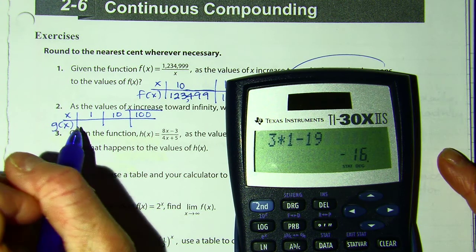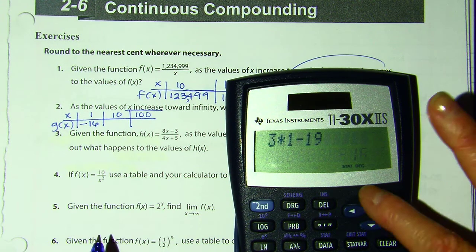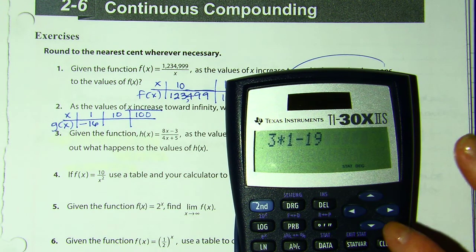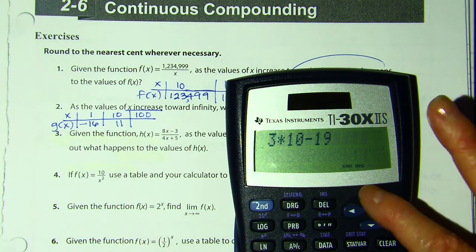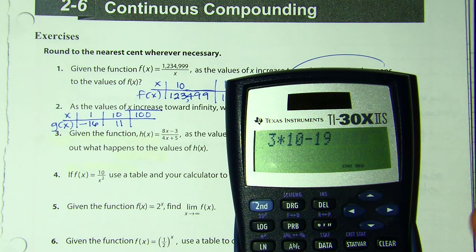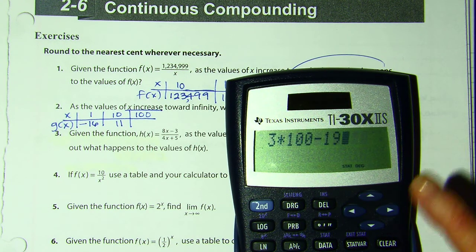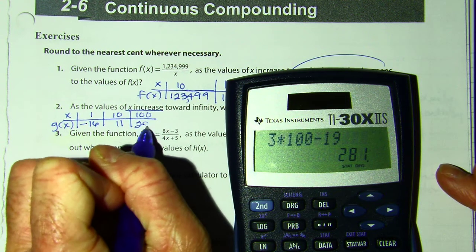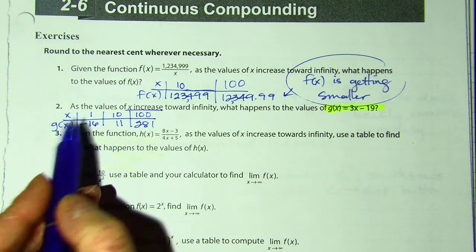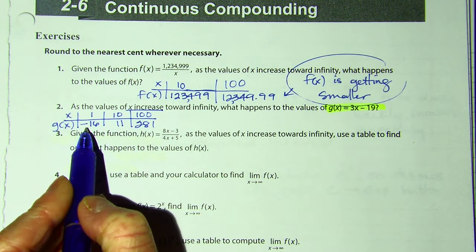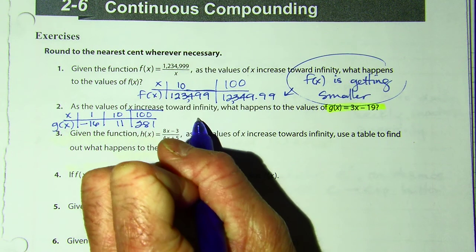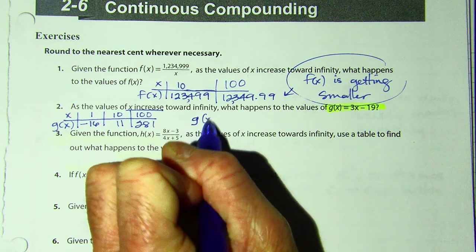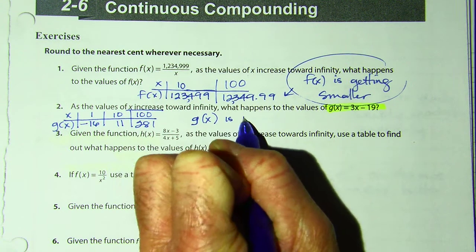I get negative 16. Now I'm going to change that to 10, minus 19. And I got 11. Now I'm going to change that to 100. And I got 281. So as x is getting bigger, what's happening to y? Y is also increasing. So I'm going to say that g of x is increasing.